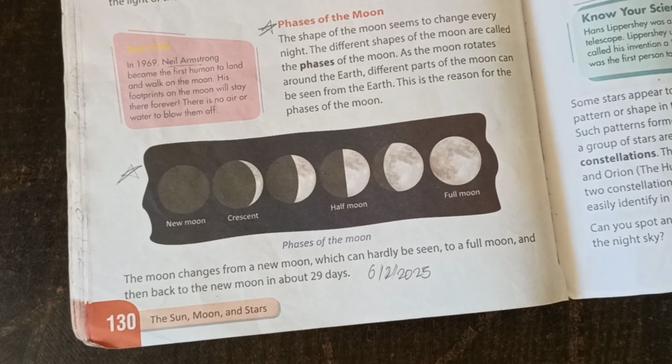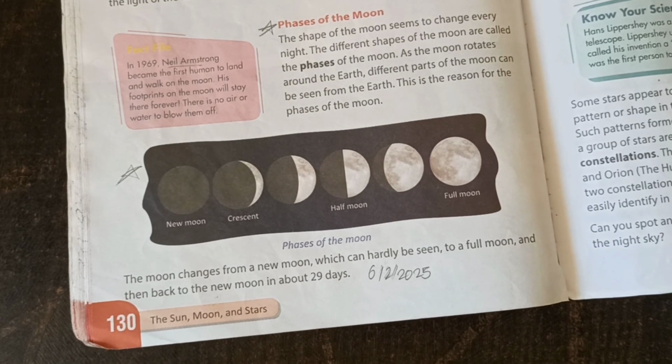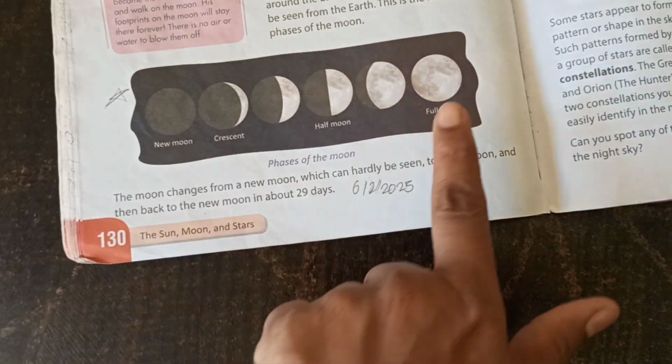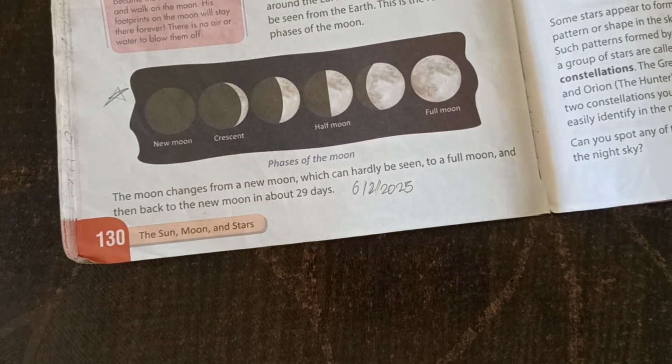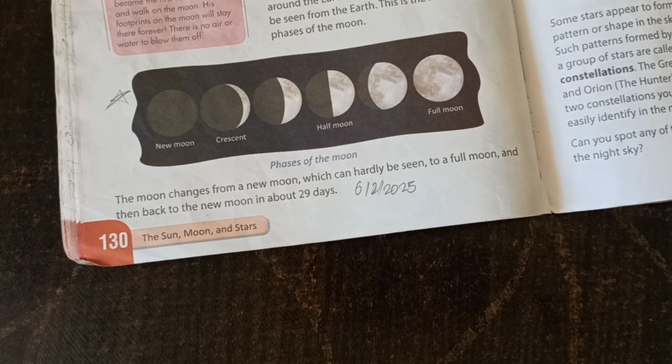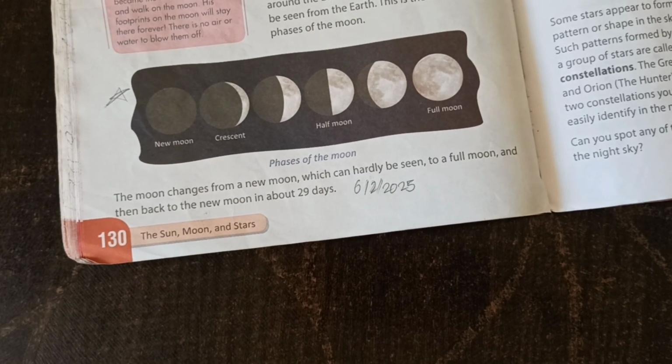Let's come to the point. The shape of the moon seems to change every night. The different shapes of the moon are called the phases of the moon. As the moon rotates around the earth, different parts of the moon can be seen from the earth. This is the reason for the phases of the moon. This phases of the moon is very important. Okay. So please practice all phases of the moon and their names also. The moon changes from a new moon, and kids, you can use any coin or a small round shape thing to draw phases of the moon. Okay, like this. The moon changes from a new moon, which can hardly be seen, to a full moon, and then back to the new moon in about 29 days.